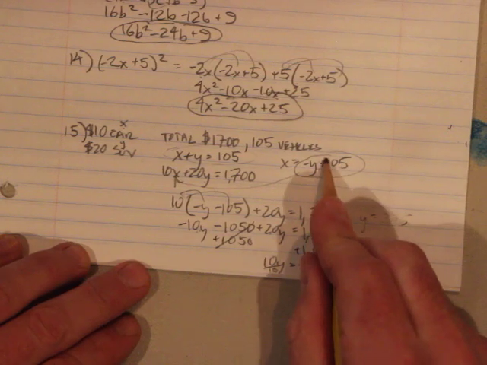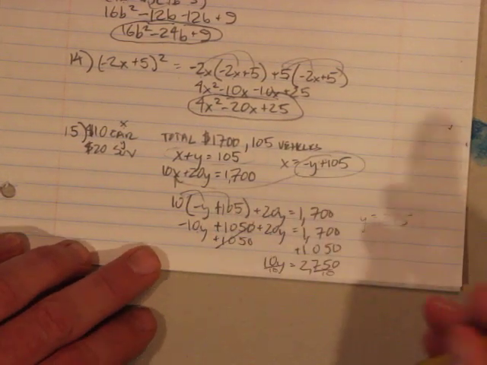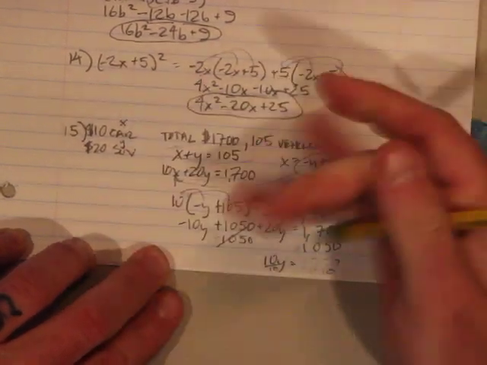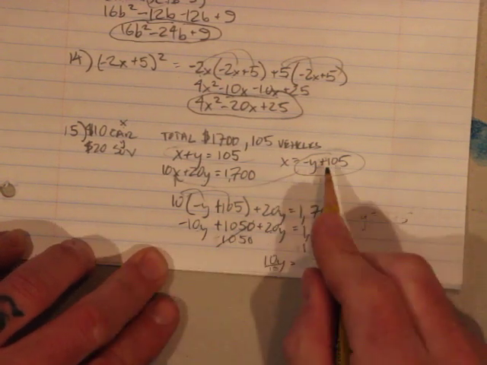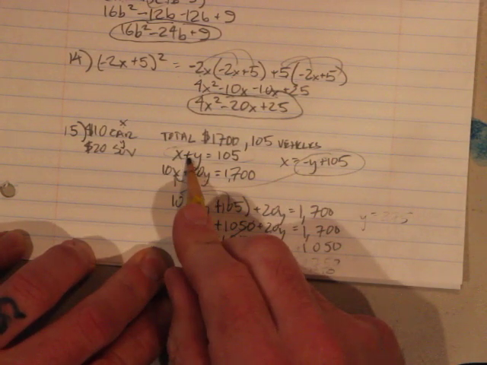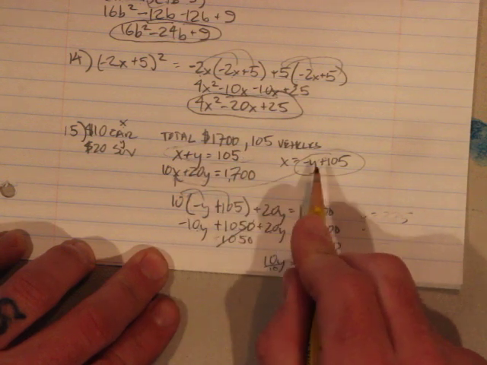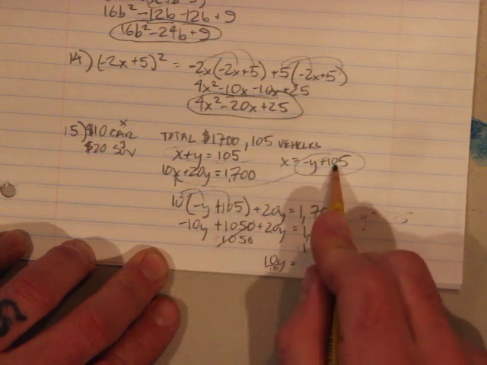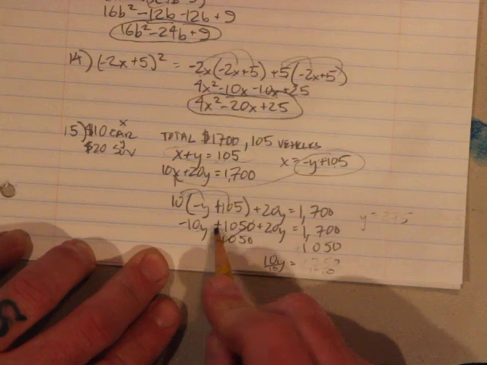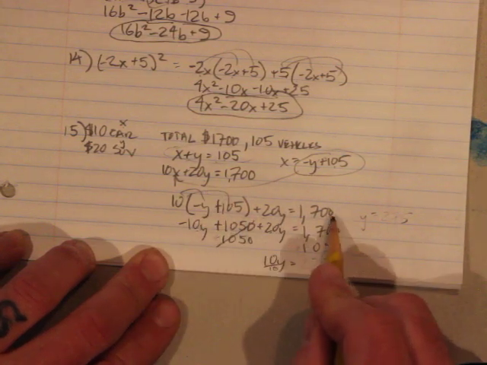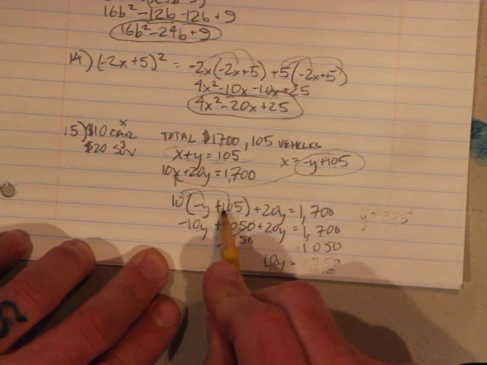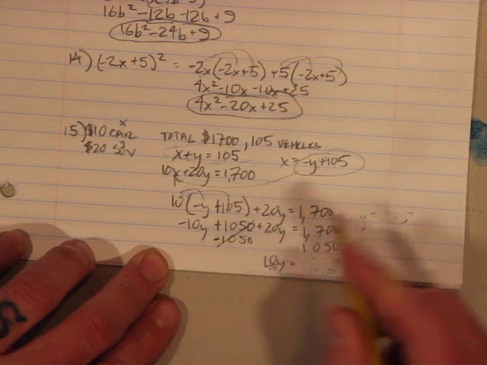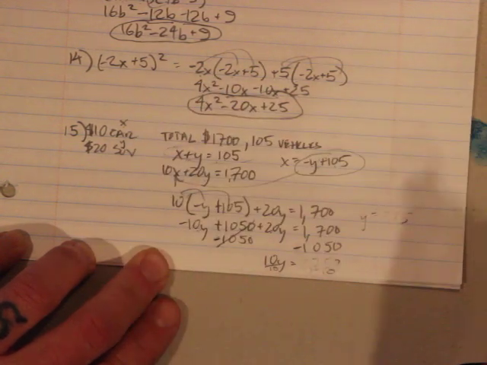Somehow I made this plus into a minus. It should be plus, plus. I knew when I got down here that I should have subtracted. Okay, so here's what I did wrong. When I subtracted y from both sides, I have negative y plus 105, because that 105 stays positive there. So everything is correct here, except that down here I should have 10 times 105, which is positive 1050. And so I am going to need to subtract 1050 from both sides.